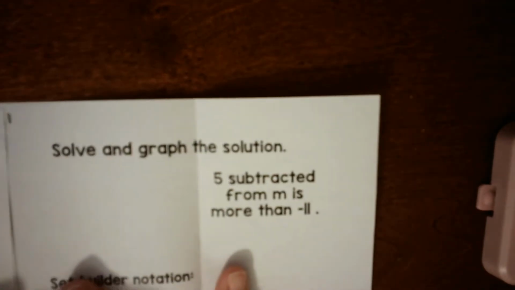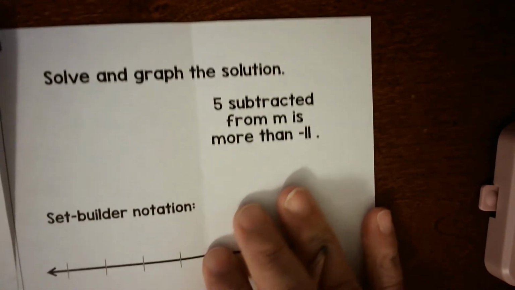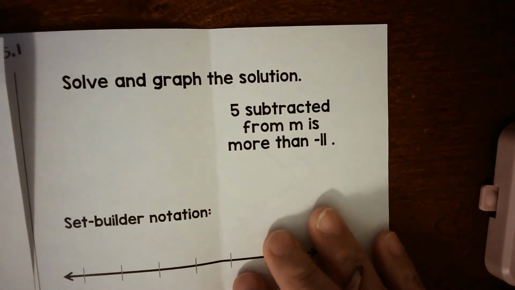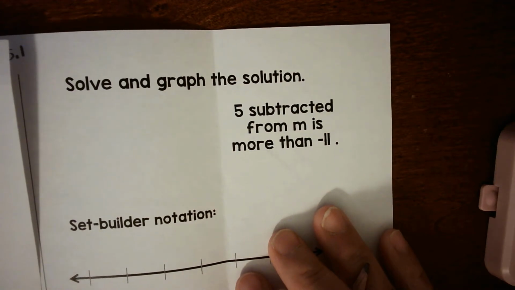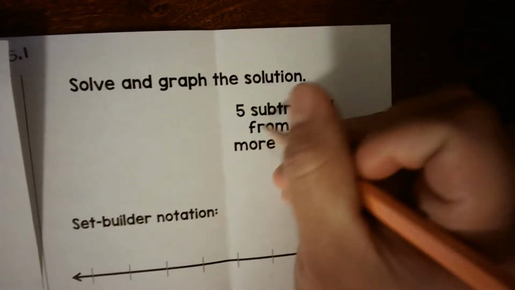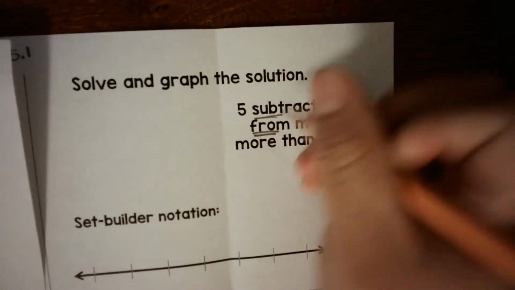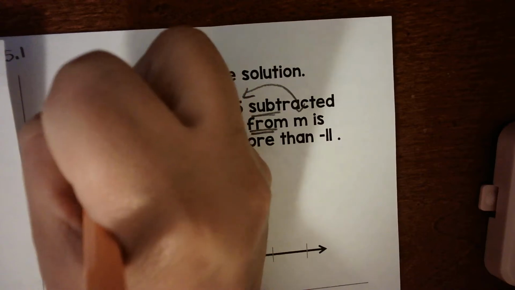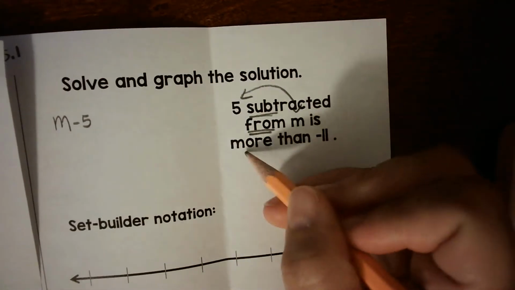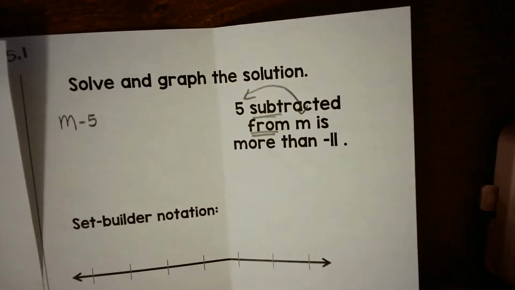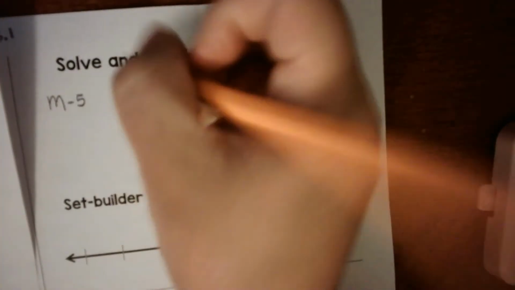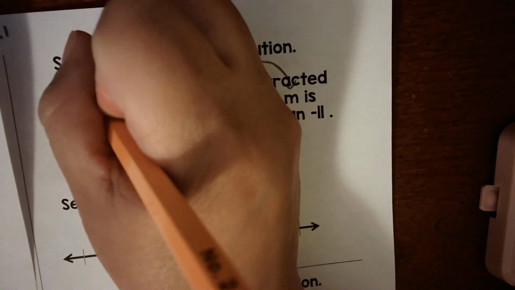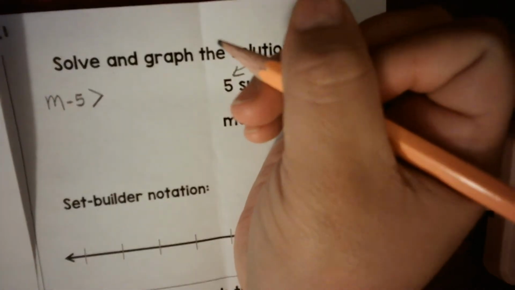So the instructions are solve and graph the solution. 5 subtracted from m. So 5 subtracted from. So you're going to subtract from. What does that mean? It switches the order. So we have m minus 5. We have is more than. So you've got to remember these. Is more than. That gives you the inequality facing the other direction. Negative 11.